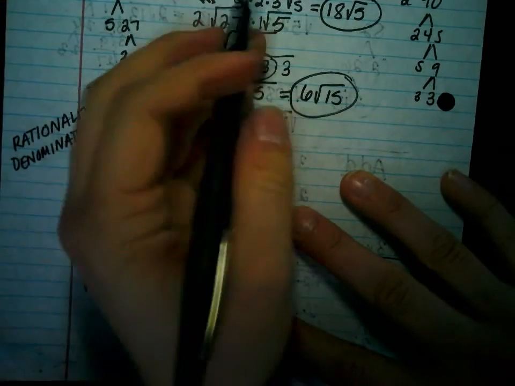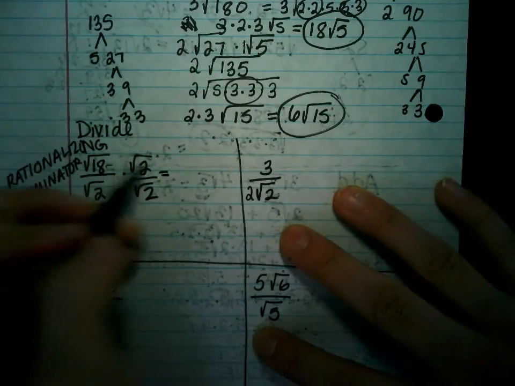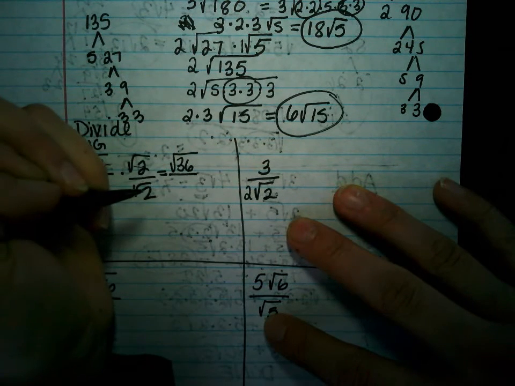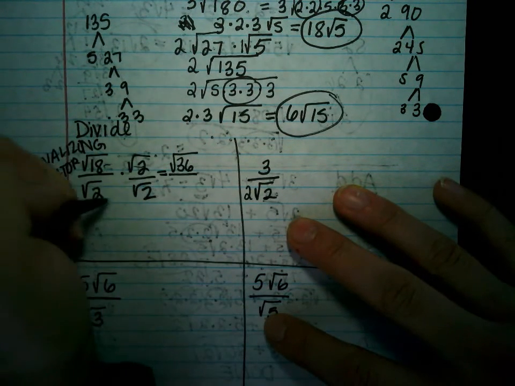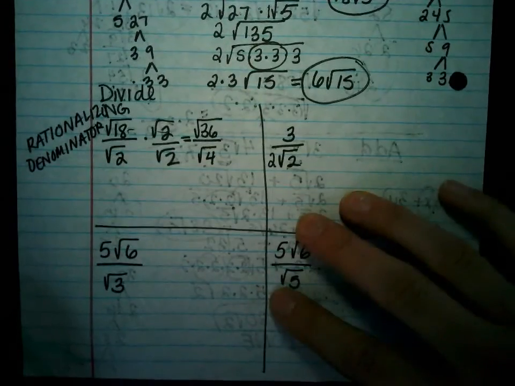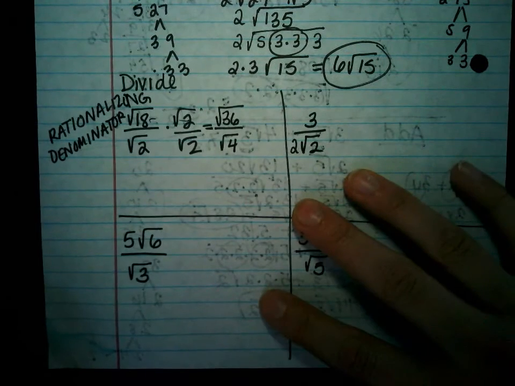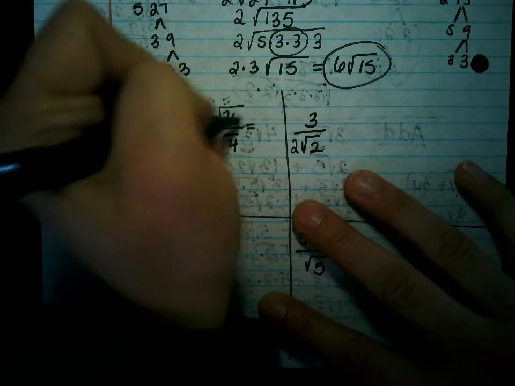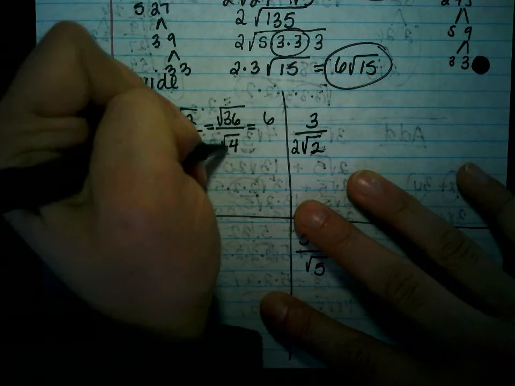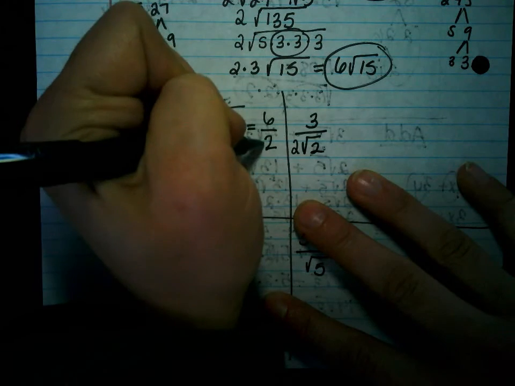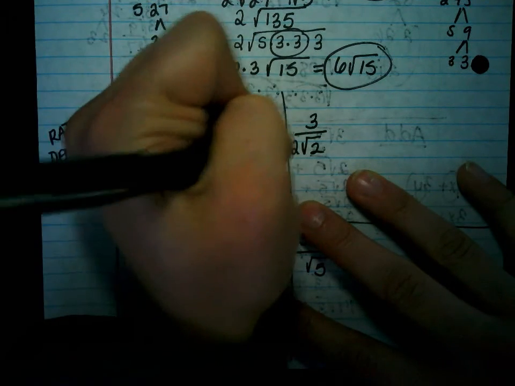And just like I do up here with multiplication, I'm going to multiply the radicands. So 18 times 2 is 36, and 2 times 2 is 4. And I know that the square root of 36 is 6 because it's a perfect square, and the square root of 4 is 2 because it's also a perfect square. And 6 divided by 2 is 3.